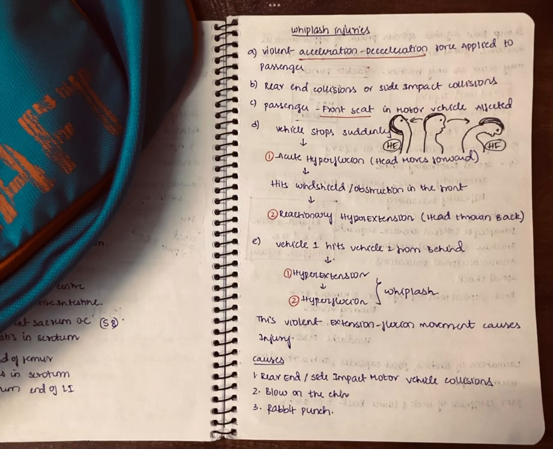Now let us read the whole thing. It is a violent acceleration-deceleration force applied to the passenger, usually seen in rear end collisions or side impact collisions, and the passenger is usually in the front seat of the motor vehicle, right? So what happens when the vehicle stops suddenly? There will be an acute hyperflexion state where the head moves forward and hits the obstruction present in front of the passenger, can be the windshield or anything, leading to reactionary hyperextension. So the head is thrown back. So it causes whiplash injury.